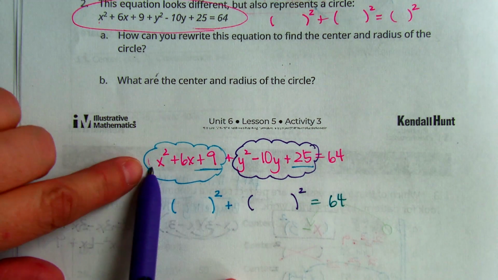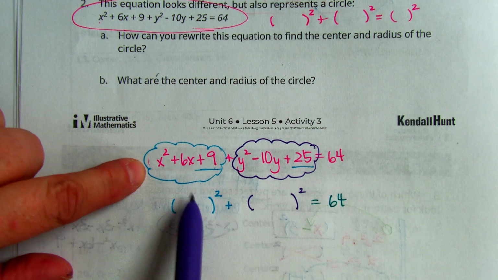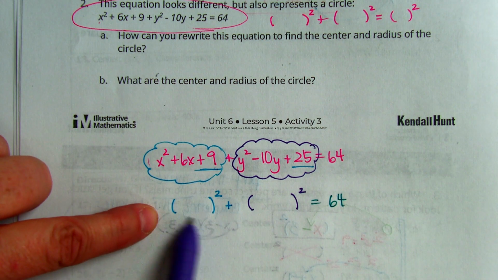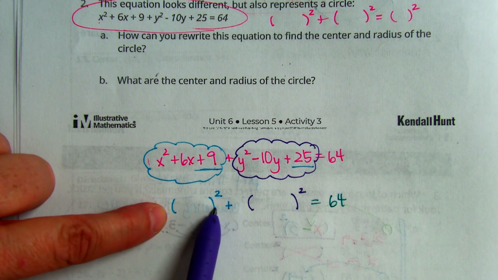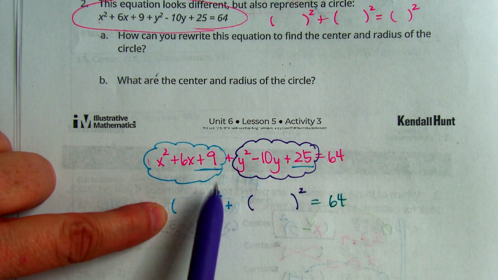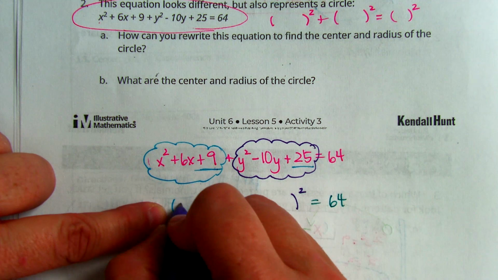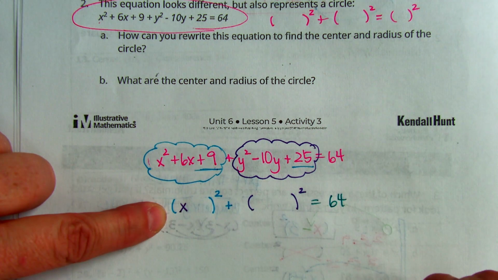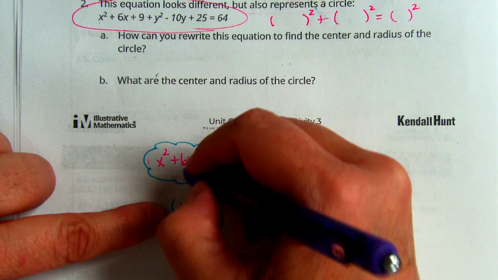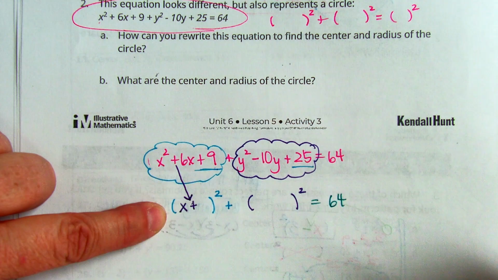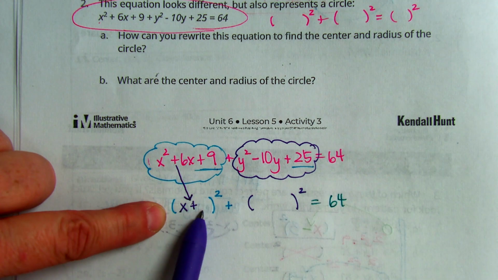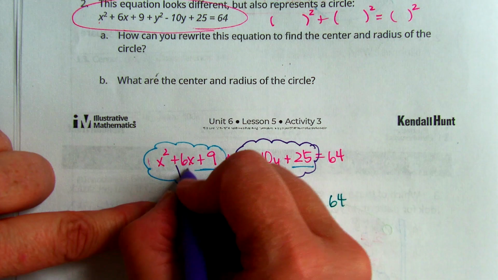So if we look at what we just did, how do we determine what goes in here? Good. Then what number goes here? The 3.